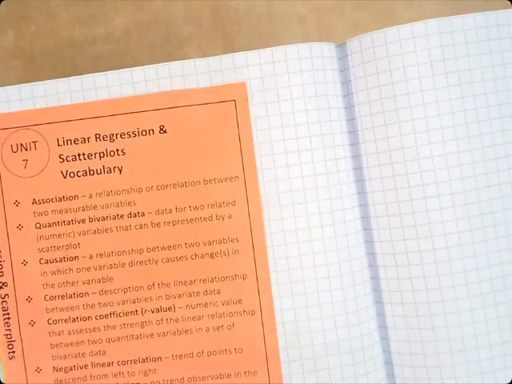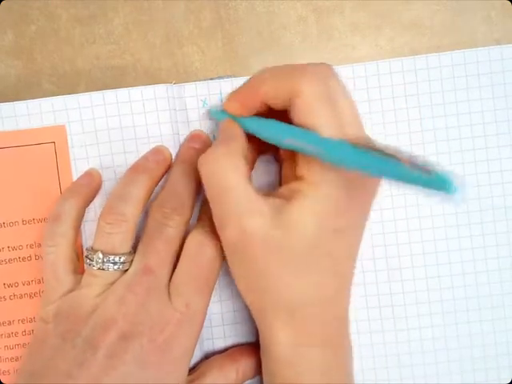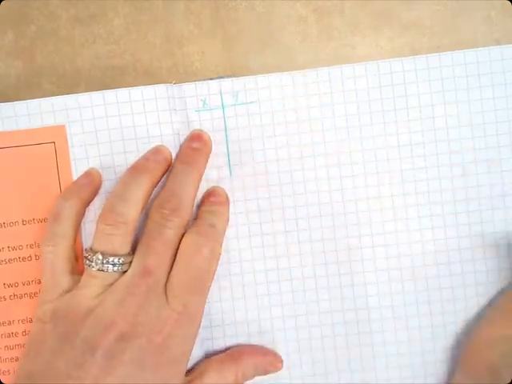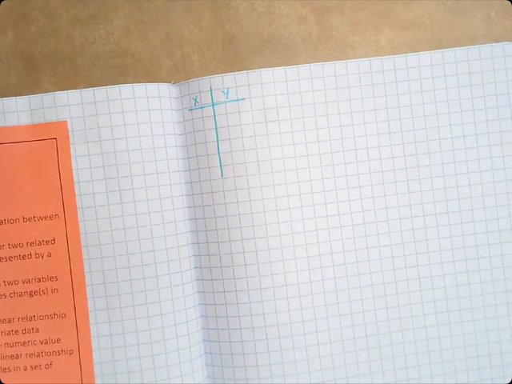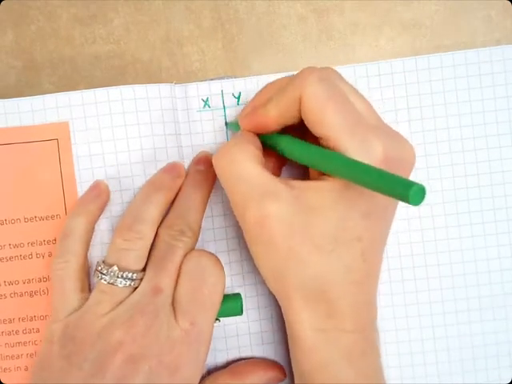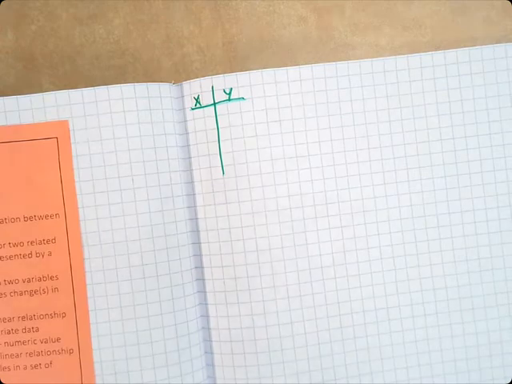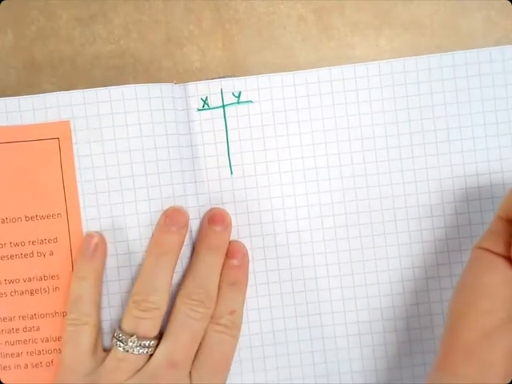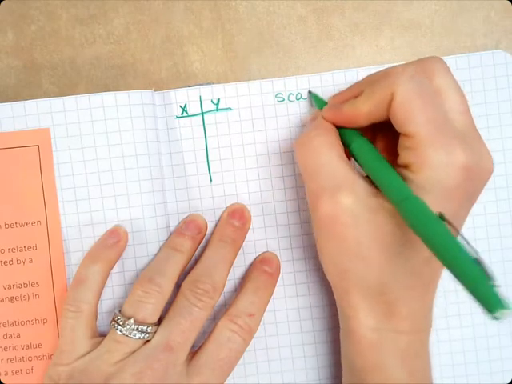So we use linear regression when we have an X and a Y, like a table, right? So it's an X and a Y, it's a table. We use this when we have an XY table or a scatter plot.